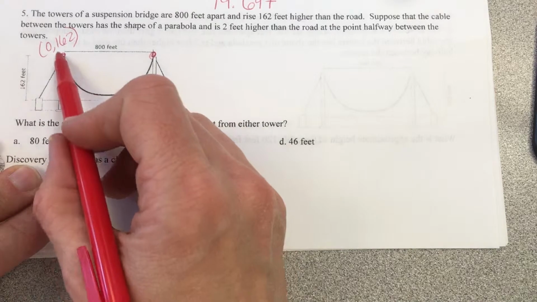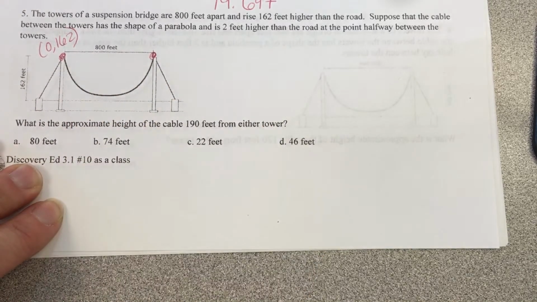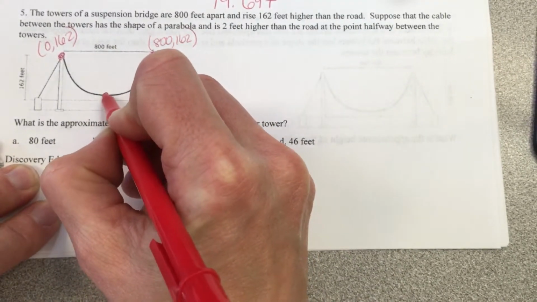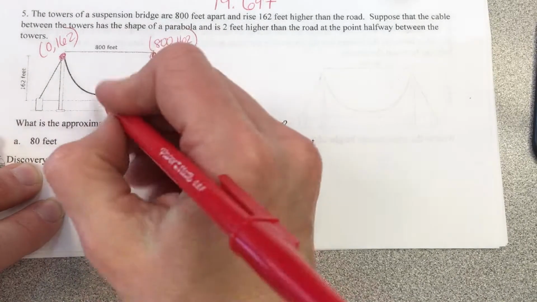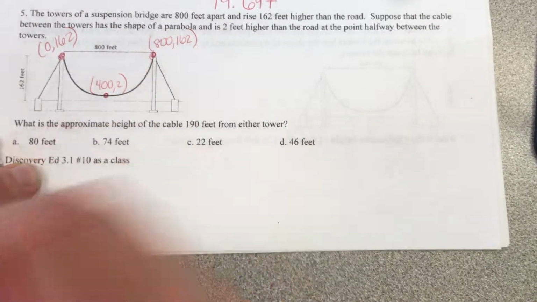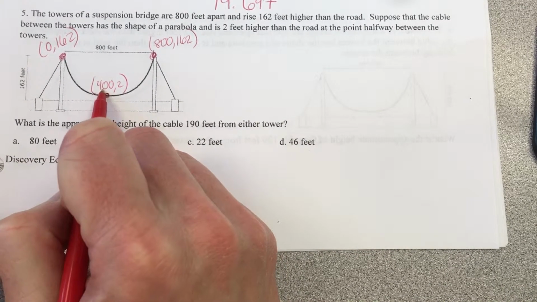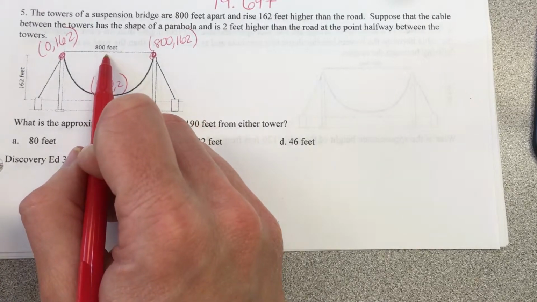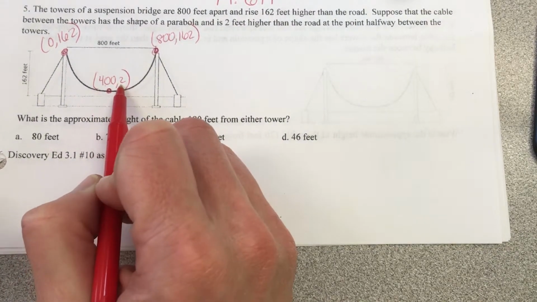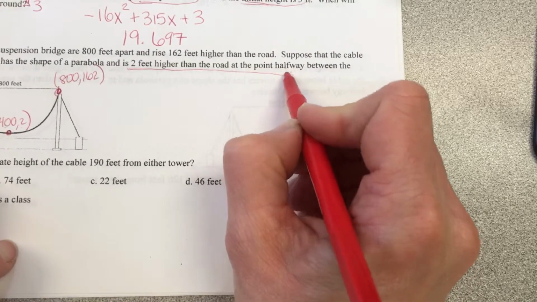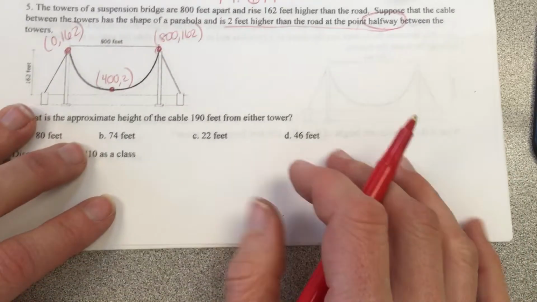What's another point on this cable? 800, 162. Thank you. And what about that one? Good. Where is the 2 coming from? Well, actually, let's stop. Where's the 400 coming from? It's in the middle, so it's half of 800. So that's where we get 400. Where's the 2 coming from? It says it's 2 feet higher than the road at a point halfway. Okay, so that's where we're getting the 2 from.